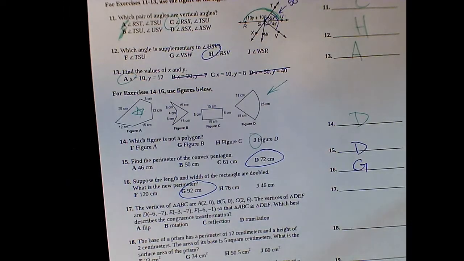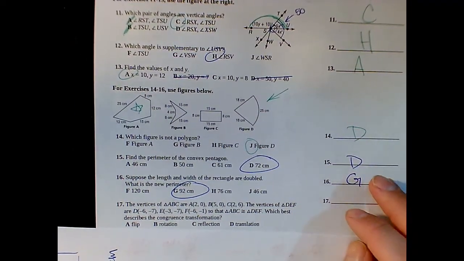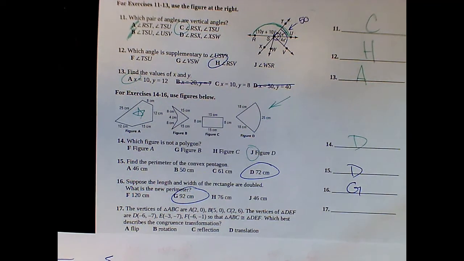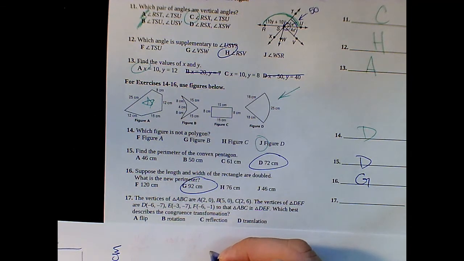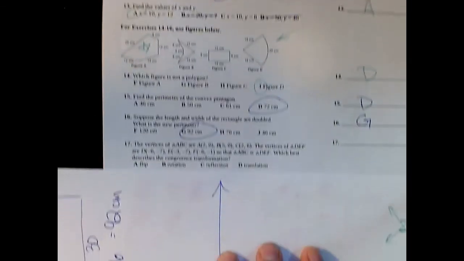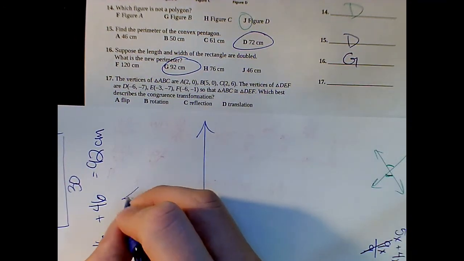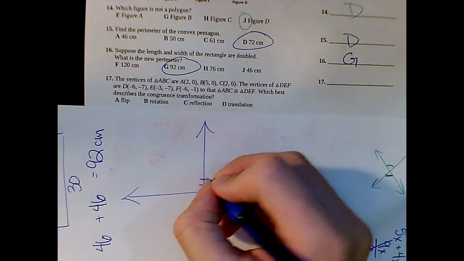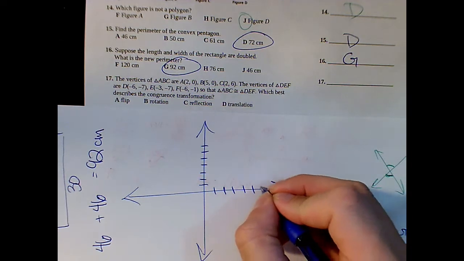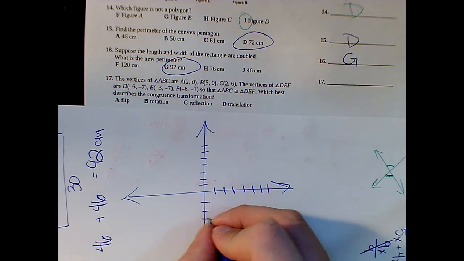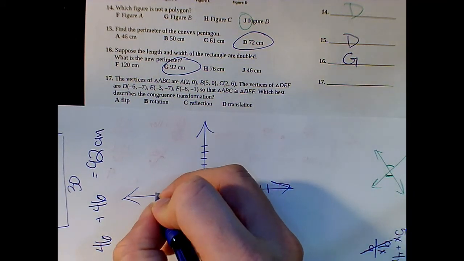Let's do a few more and then we'll be done. Oh, yuck. All right. Time to draw myself a coordinate plane. What is the largest number that I see? 7. So I'm going to draw my own coordinate plane, going out to 7. 1, 2, 3, 4, 5, 6, 7 in each direction.